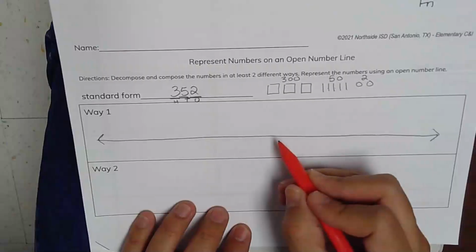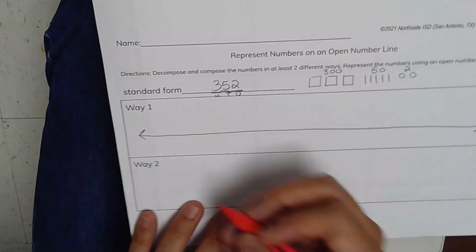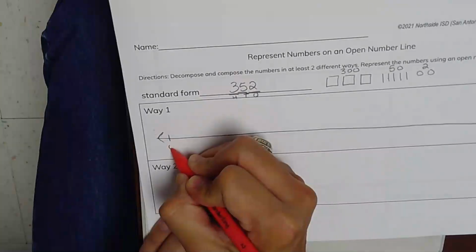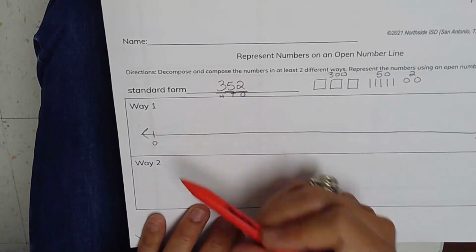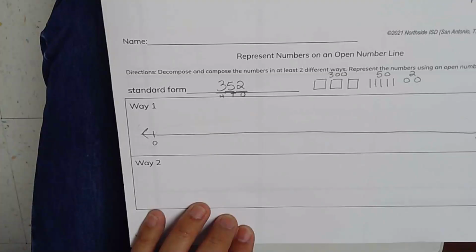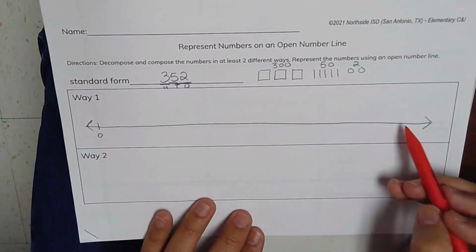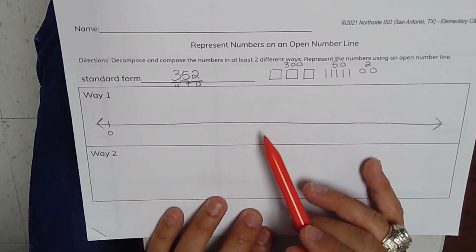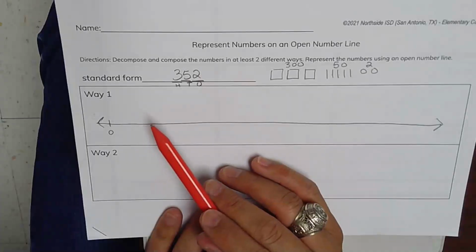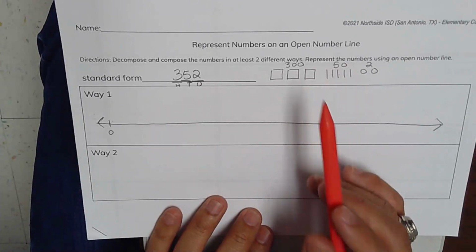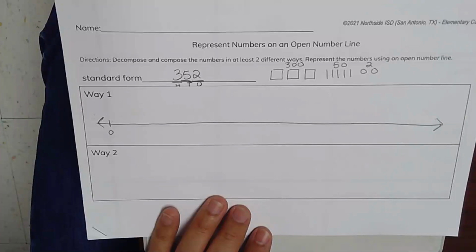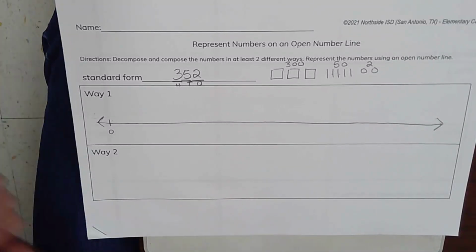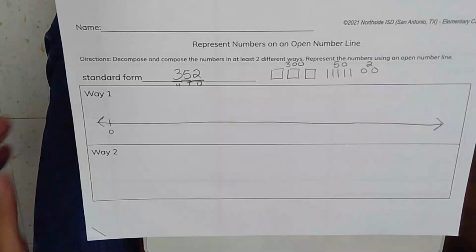In the open number line, you can start wherever you want, but I always say, let's start here at the beginning. So we put a tick mark there. It's the 0, and then we want to get to 352. It can be from here all the way to the end. If they want to do it in the middle, it doesn't matter, as long as they show 352 using their base 10 blocks.